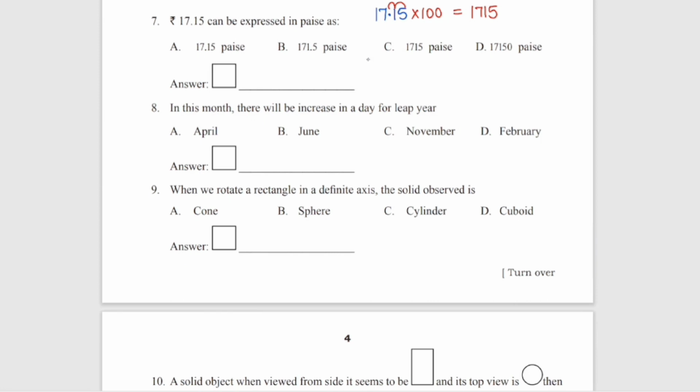So here move the decimal point 2 places to the right. So the correct option is option C, 1715 paise.